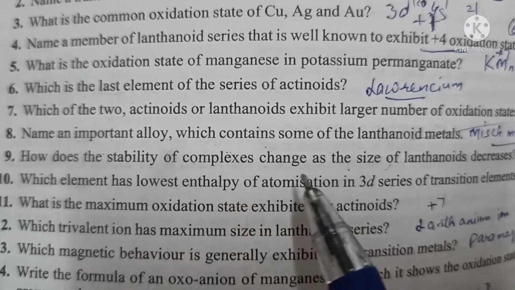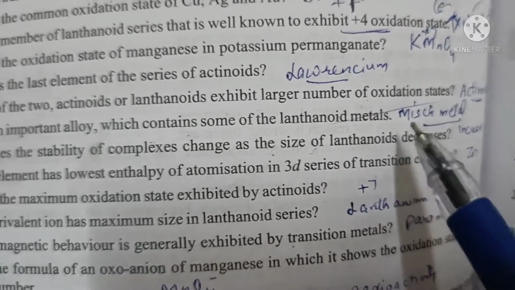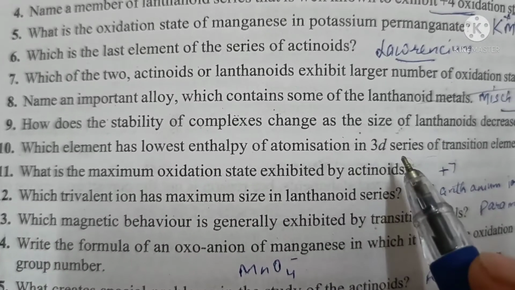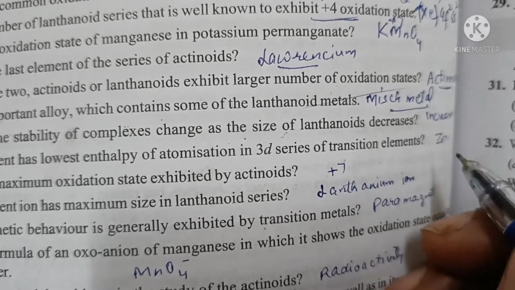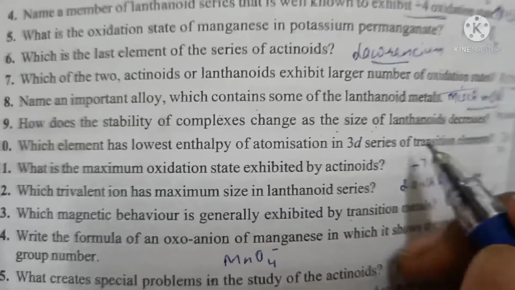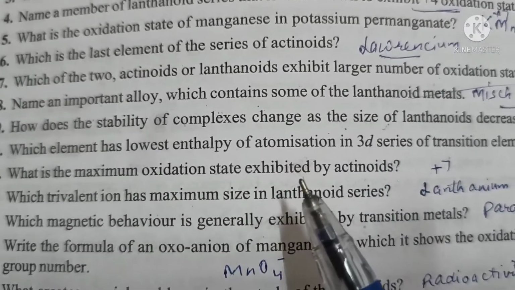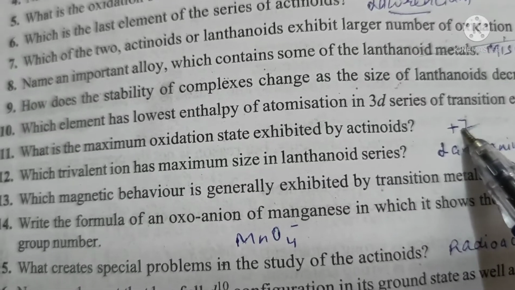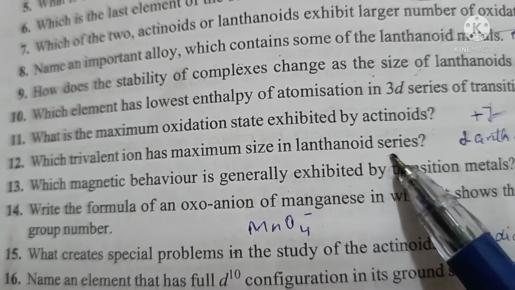How does stability of complex change as the size of lanthanoid decreases? It increases, stability increases. Which element has lowest enthalpy of atomization in 3d series of transition elements? Zinc has lowest enthalpy of atomization as it is fully filled. What is the maximum oxidation state exhibited by actinoids? It is +7.